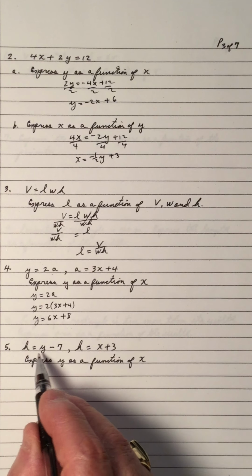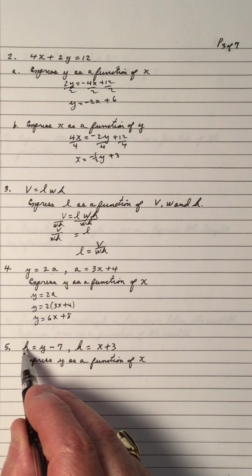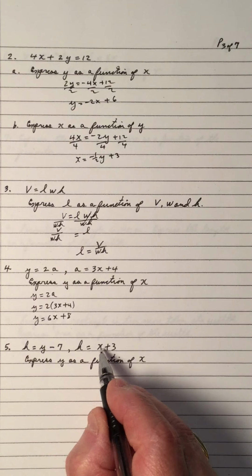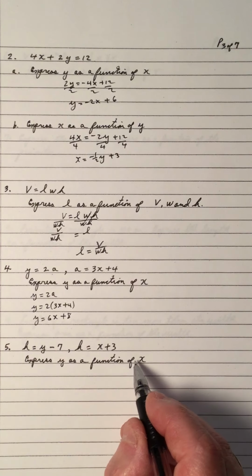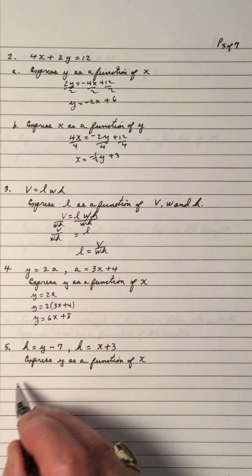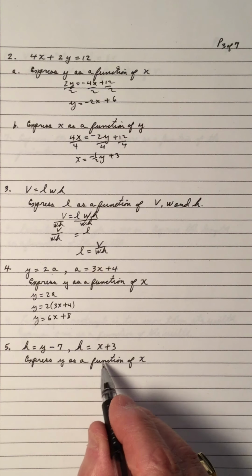Number 5, h equals y minus 7. H is a function of y. Notice here, h is a function of x. I want y as a function of x, which means I have to eliminate the h. So I want y as a function of x.